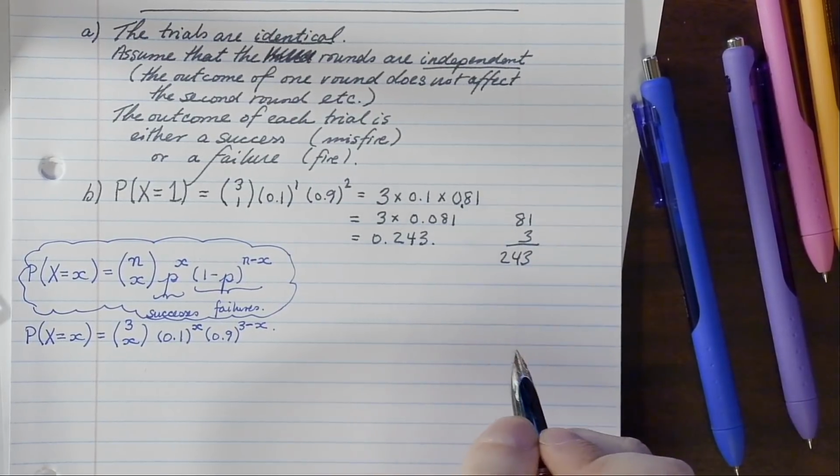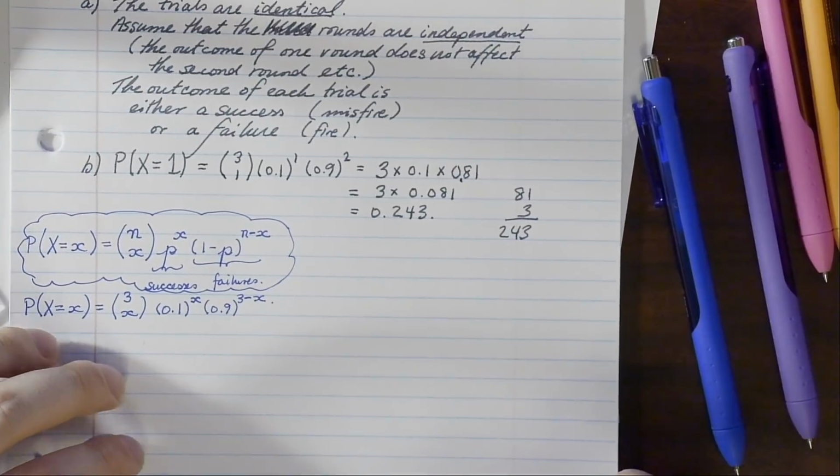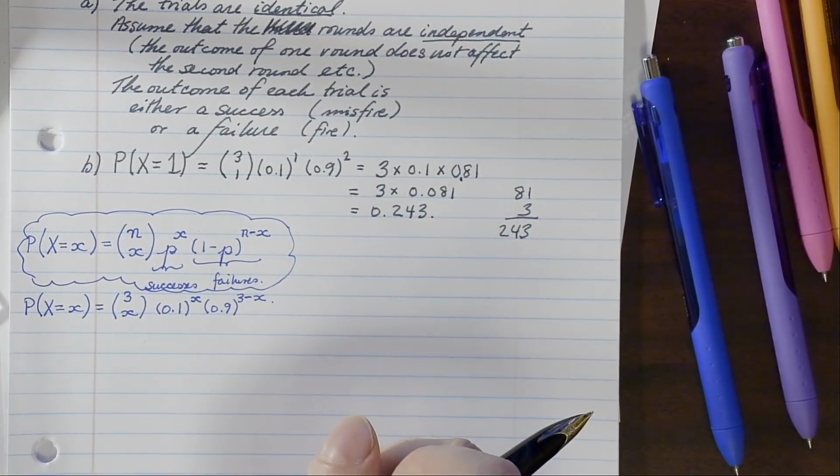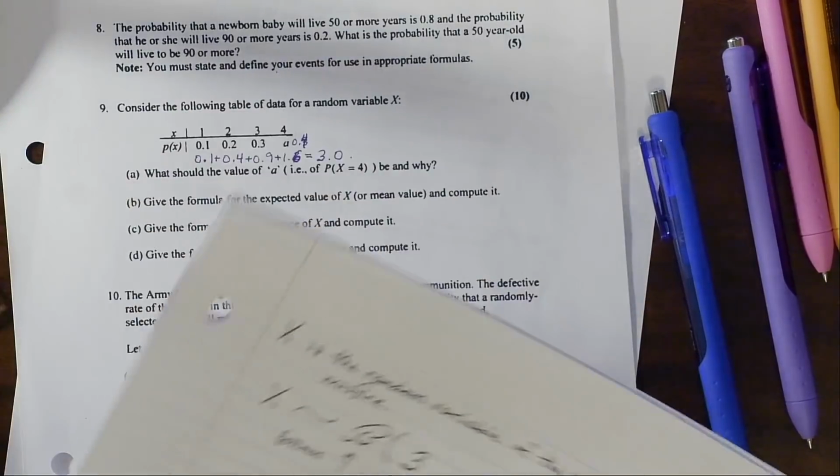So again, this is a very simple, straightforward calculation, something that we expect you to be able to do. Let's see, and then the last one.